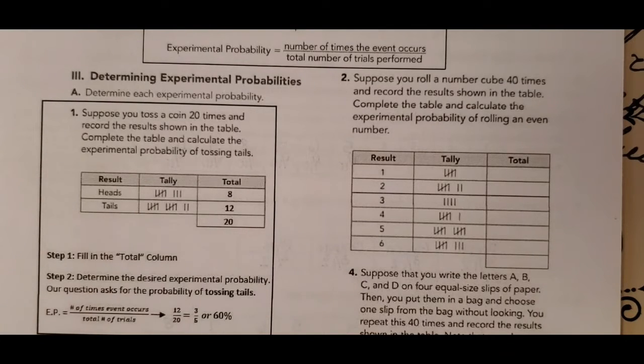So unlike the other parts when we were talking about probability, we would just look at it and say, okay, this is the probability of getting this. Experimental probability is when you actually do the action and then find that probability.